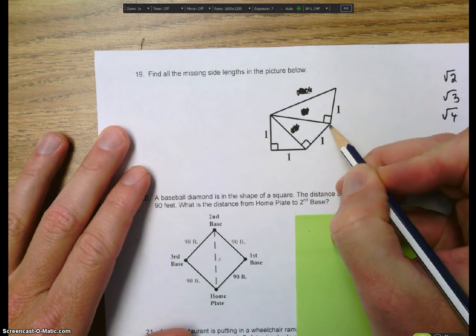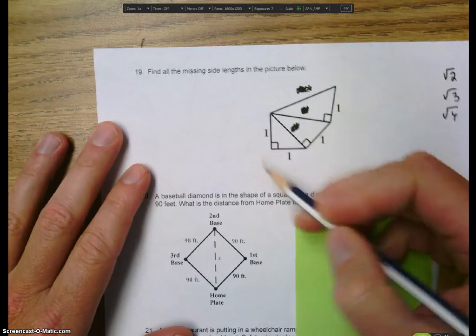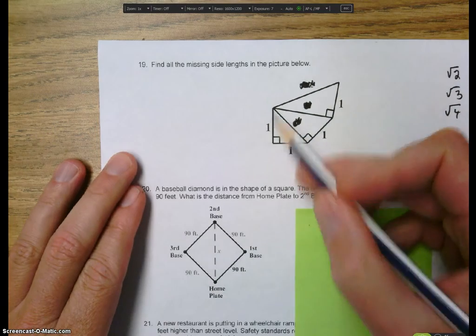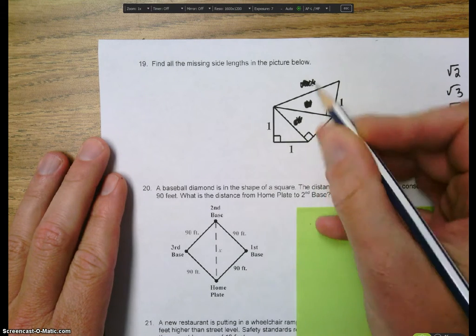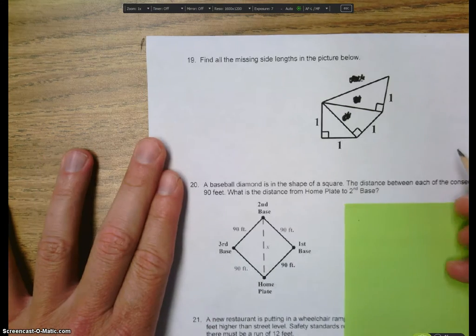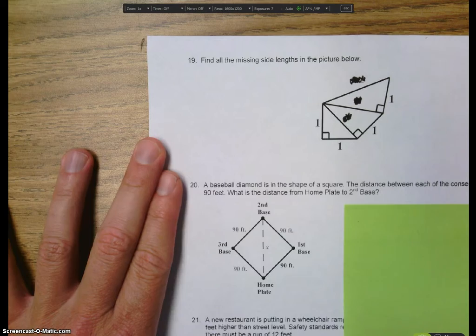1, 2, 3, 4, 5. It's actually a pentagon, isn't it? 5-sided. 1, 2, 3, 4, 5. So they're asking us to find these sides right here that I've crossed out the answer. So, dang it, all these are the answers. Ignore those.